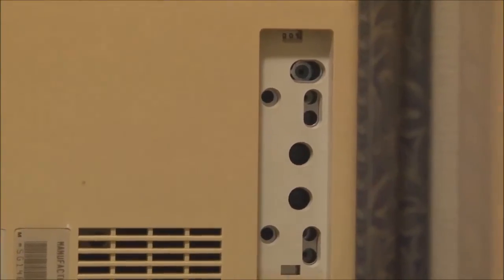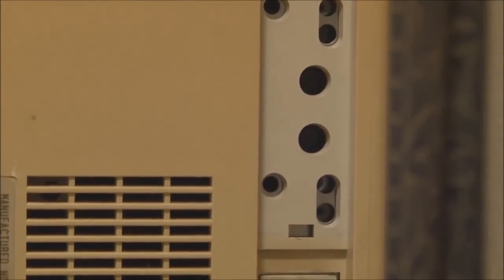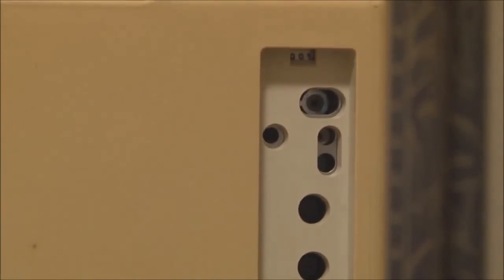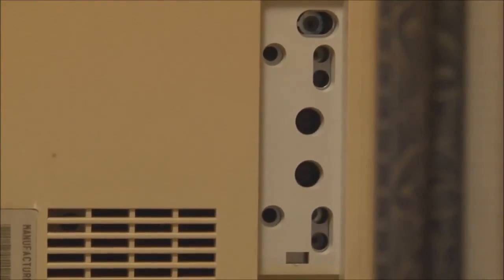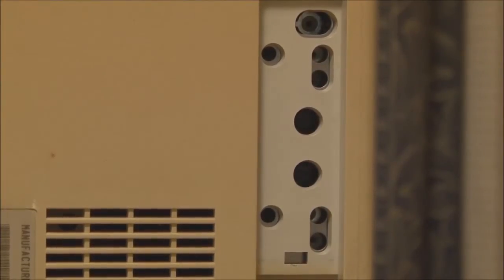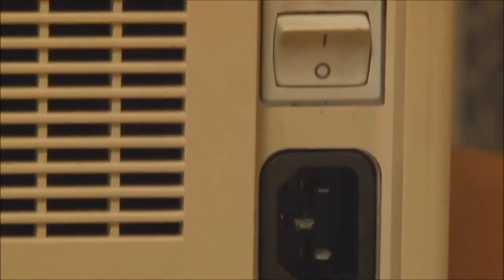You can see that behind the panel we have various other controls, but strangely enough, they're actually unmarked. So without referring to the service manual, you don't actually know what they do, but I believe that one of them is for the screen cutoff control. Another one's for probably the horizontal or vertical size or centering. But anyhow, if you have the service manual, you can make those adjustments. And then below that we have the power switch and the power inlet.